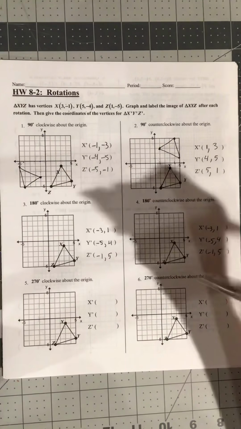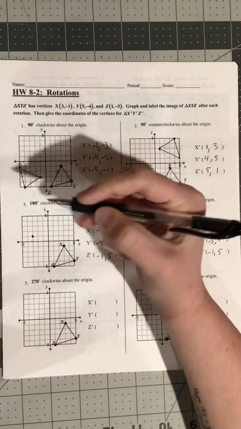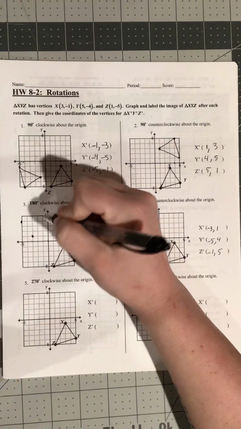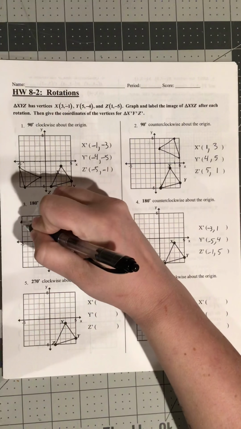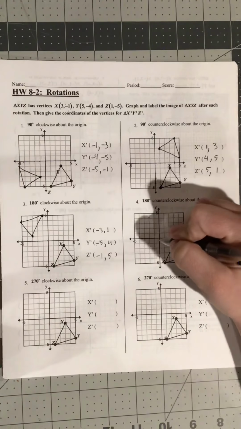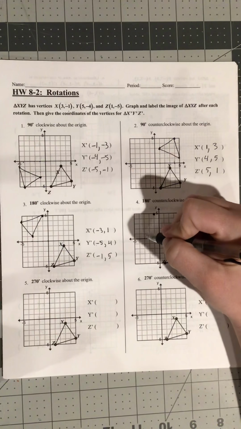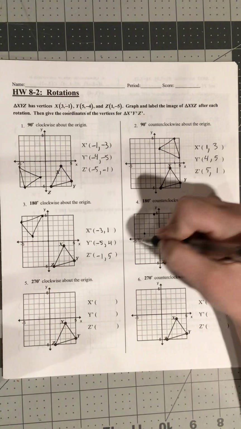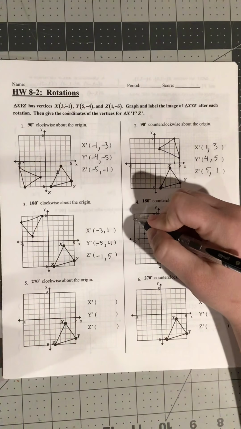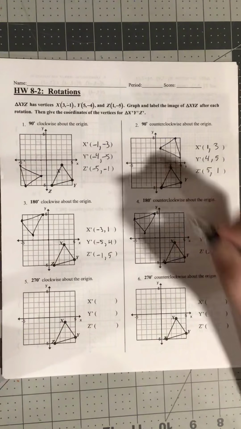And now let's graph it. So go over to -3 and up to 1, and then -5 and up to 4, and then -1 and up to 5. And same thing over here. And they are the exact same triangle.